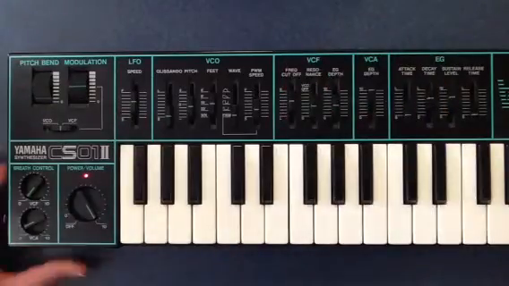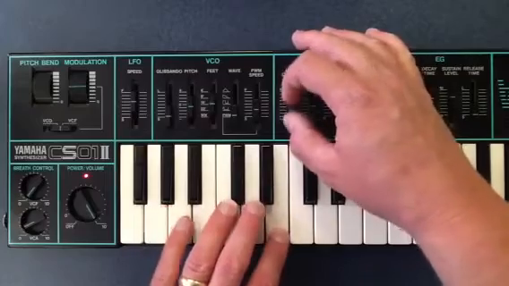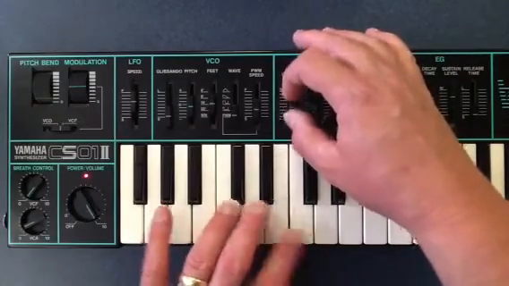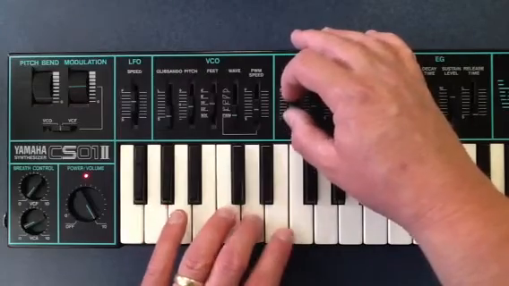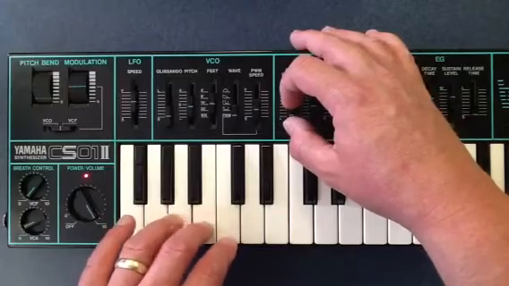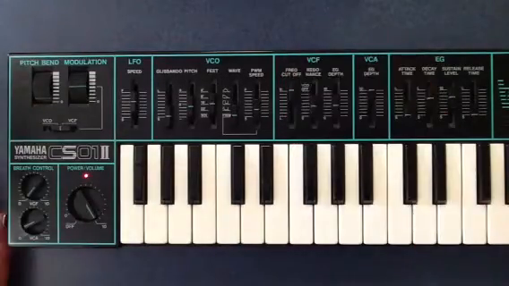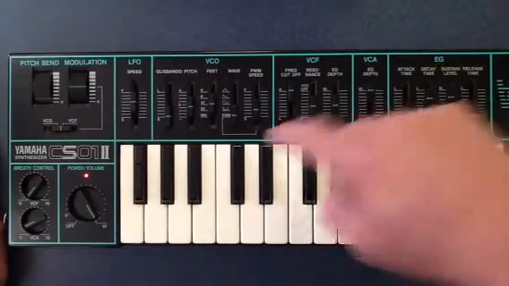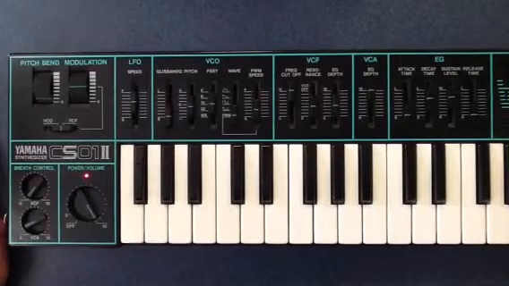I'm just making that up off the top of my head, but I should probably do this. Awesome. Okay, so you see I switched that over to pulse wave modulation. That gives it a nice kind of beefier sound.